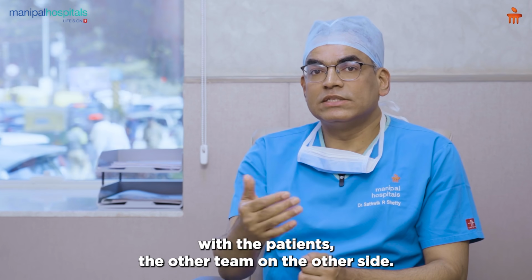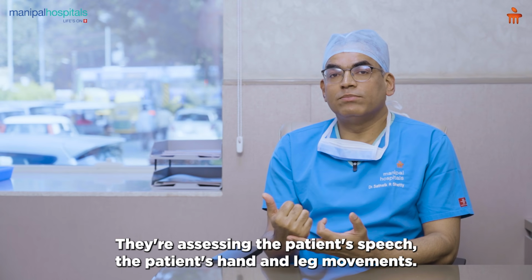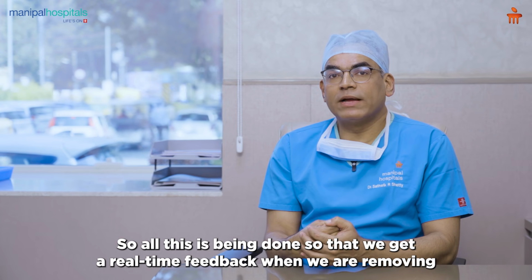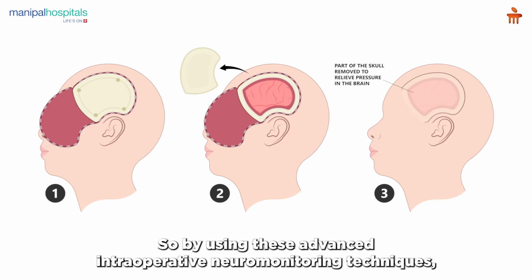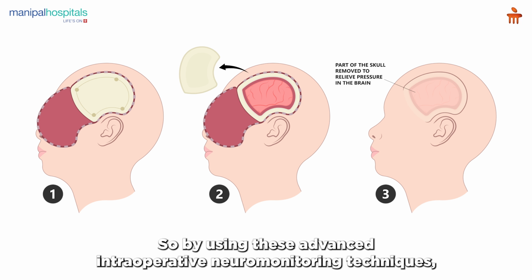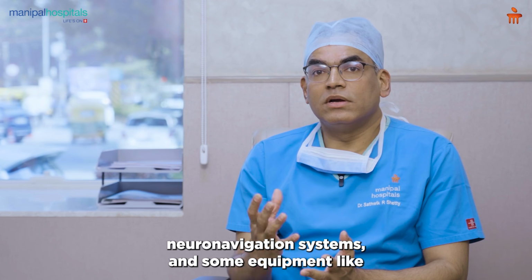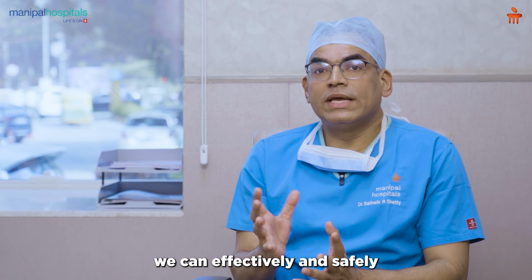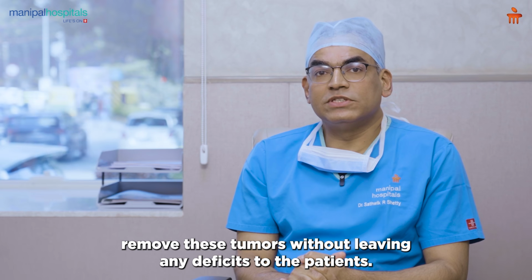During tumor excision, we are constantly interacting with the patients. The other team on the other side is assessing the patient's speech and hand and leg movements. All this is done so that we get real-time feedback when removing the tumor, and we can remove these tumors safely. By using advanced intraoperative neuromonitoring techniques, neuronavigation systems, and equipment like CUSA, the cavitron ultrasonic aspirators, we can effectively and safely remove these tumors without leaving any deficits to the patients.